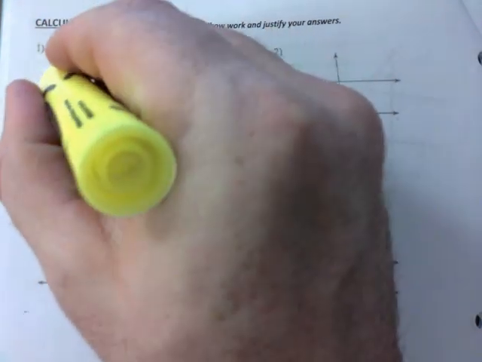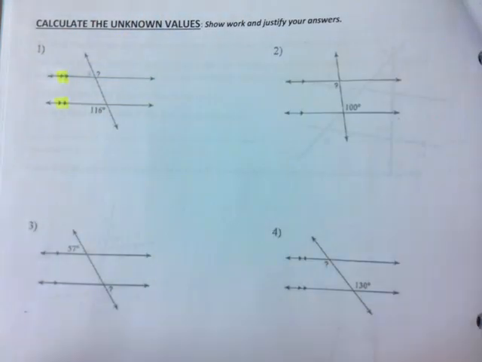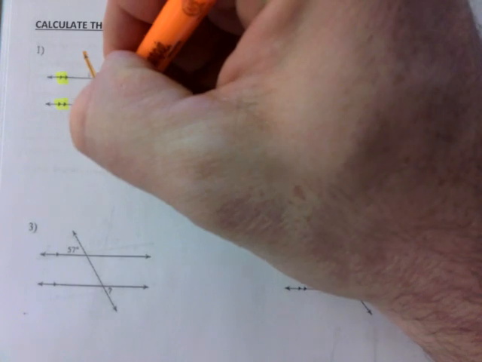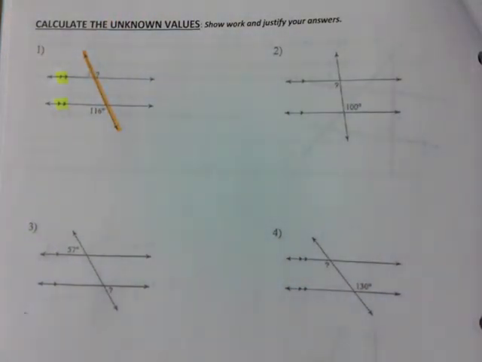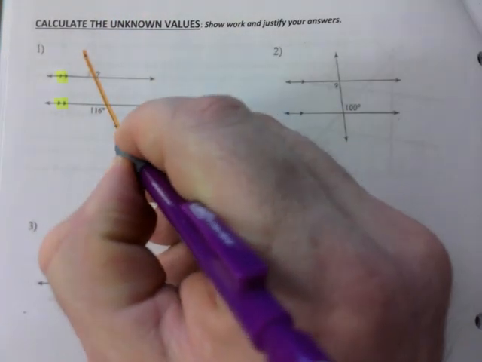You first and foremost want to look at, hey, these are my parallel lines here. So there's only one transversal for now. For this page, it just stays with one transversal. You can put a T there if you want.